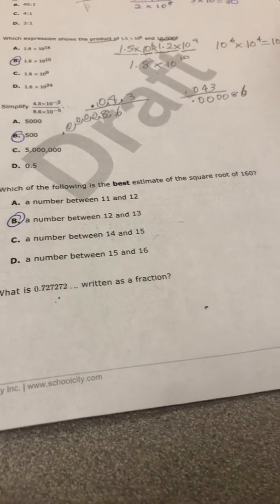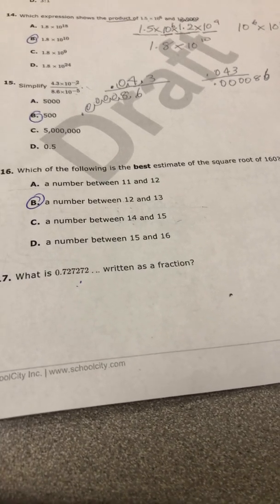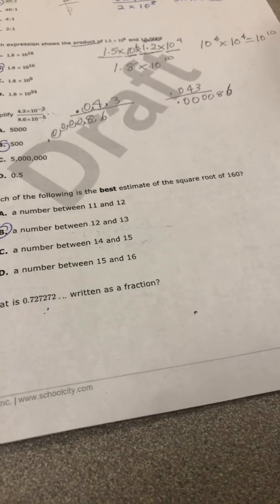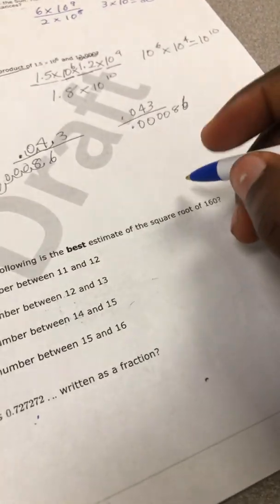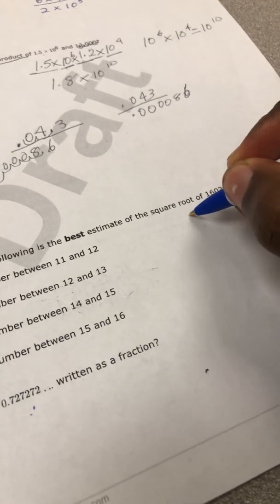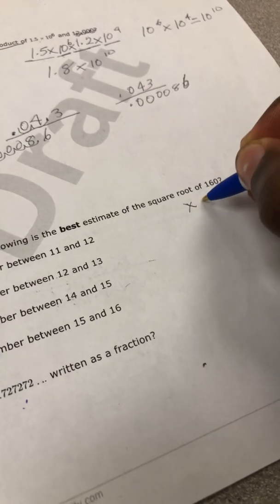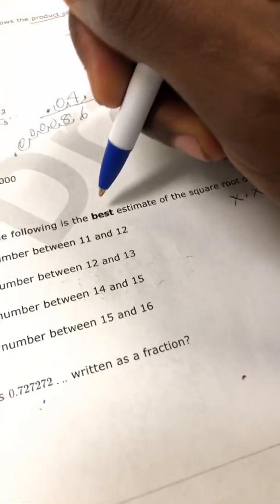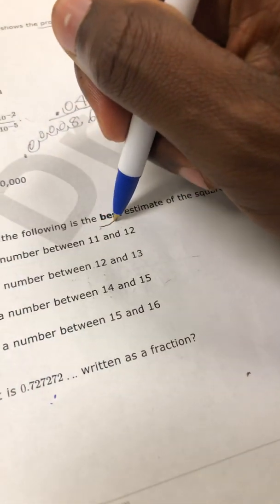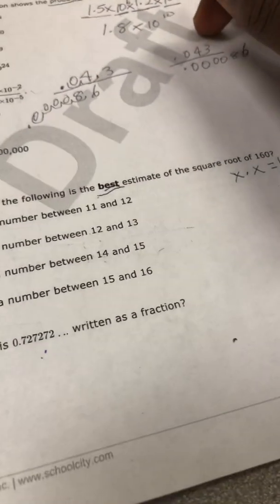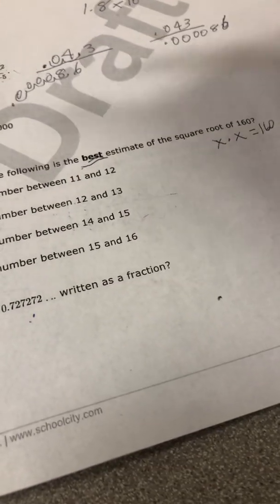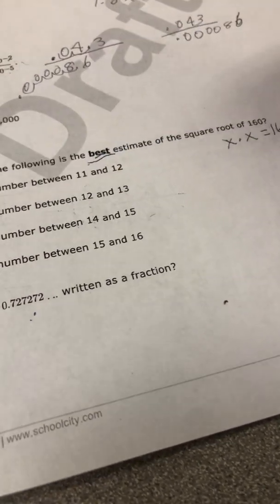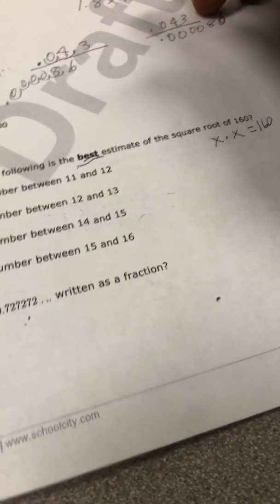Which of the following is the best estimate of the square root of 160? So we're dealing with square root again. We know that square root, we're looking for a number that you multiply by itself that's going to give you 160. Now the tell is best estimate, because the number is not going to be a whole number. Okay? So it's going to be a decimal, and they're asking you, what is that decimal going to be between? Which two whole numbers is it going to be between? Okay? So you just kind of play around with this.